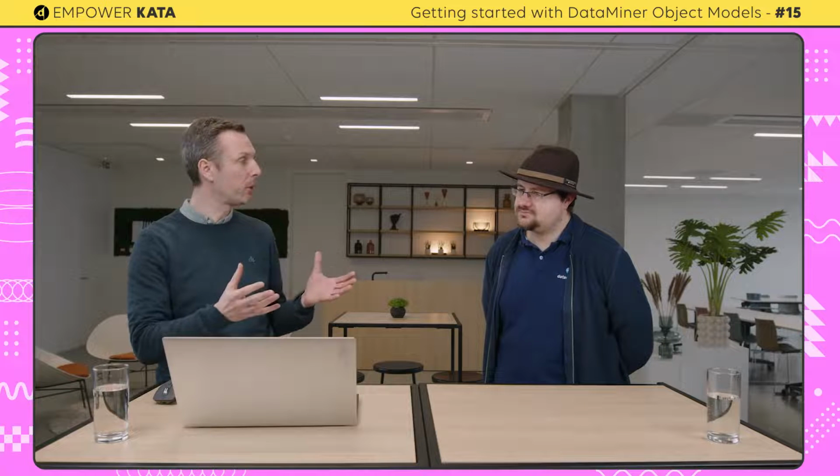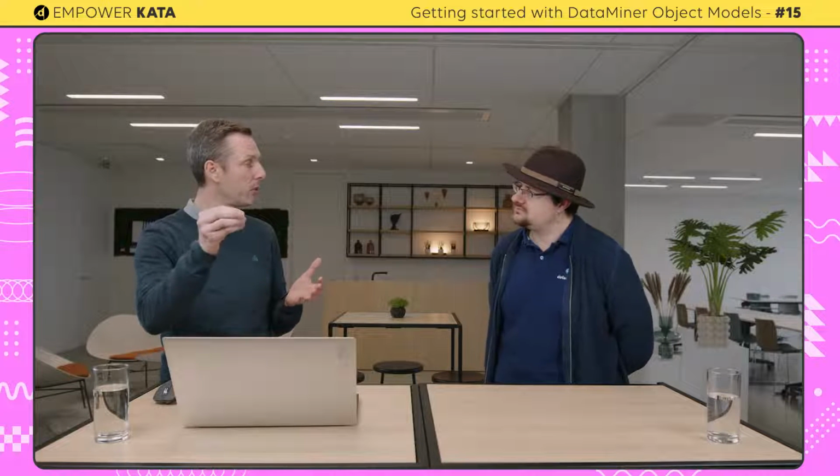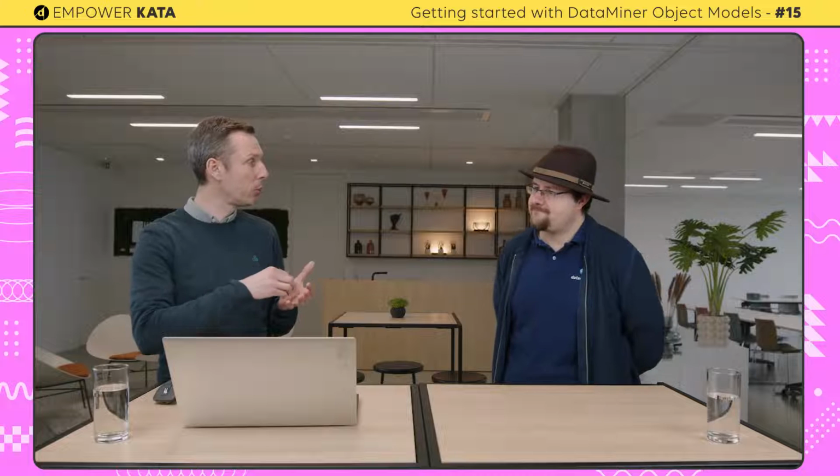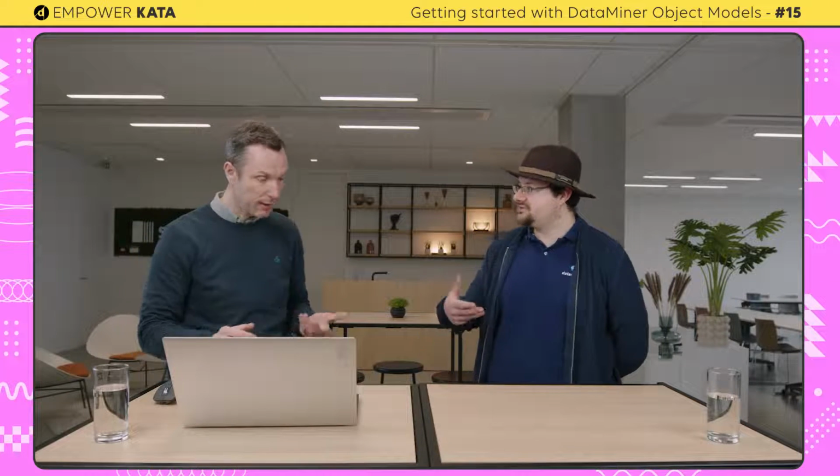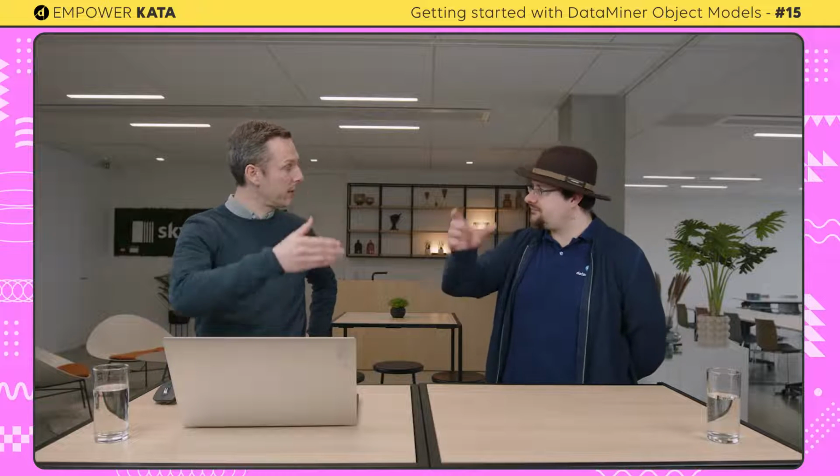So if you have, for example, an event and you want to tie that to a specific view in DataMiner, or you want to book a certain resource, there are fields for that. Specific types of fields to link it. That's the whole list, a drop down of the types.